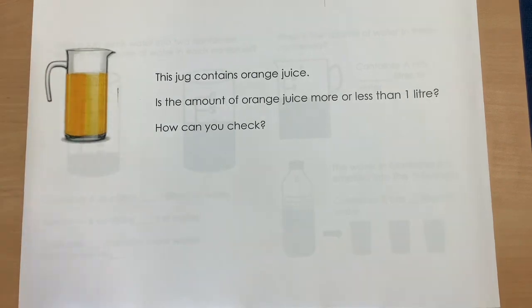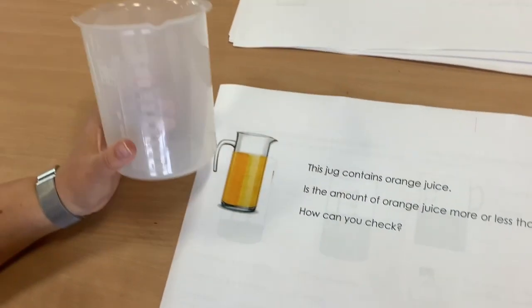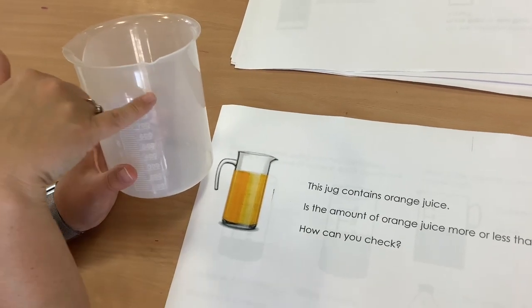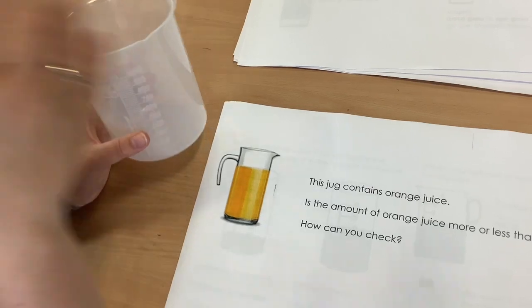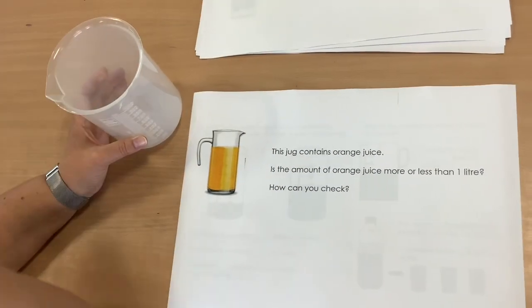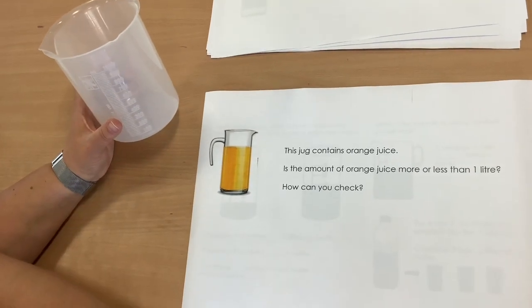Well, of course, if we did have a jug of orange juice here, we would then be able to pour it into this measuring cylinder, and if it went above the 1 litre mark on the jug, or if we still had some left in the orange juice jug, we would know that it was more. If it didn't reach the line here, then we would know that it was less than a litre.